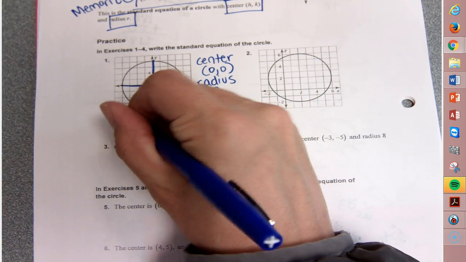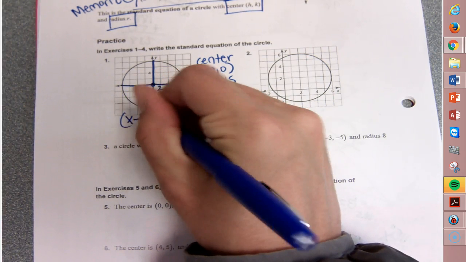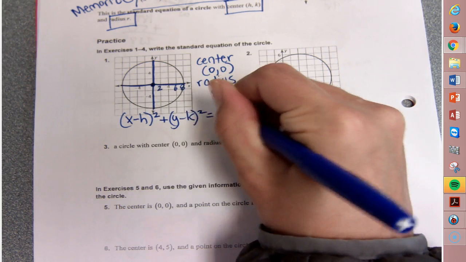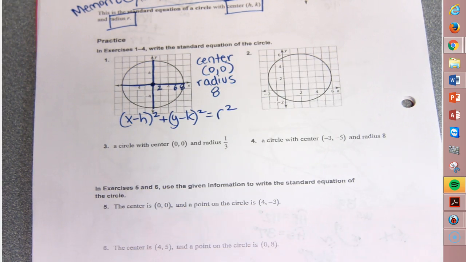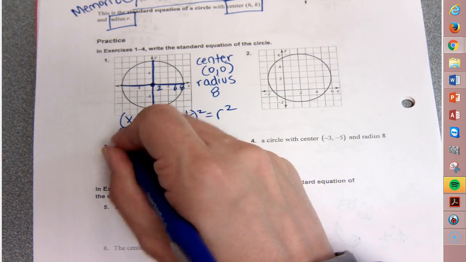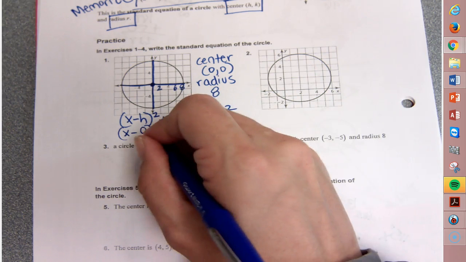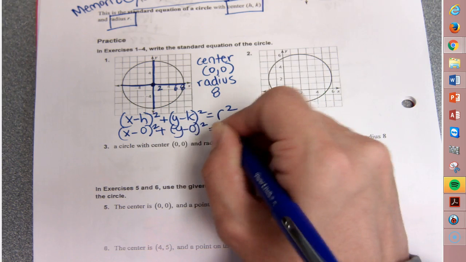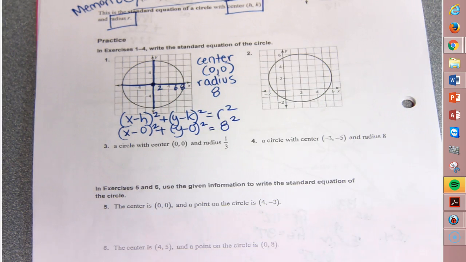Okay, so go ahead and write your formula. (x minus h) squared plus (y minus k) squared equals r squared. And we're going to plug in 0 for h, and 0 for k, and 8 for r.